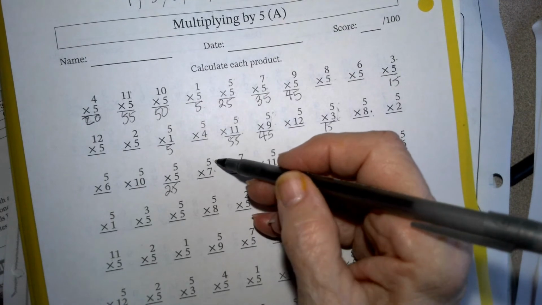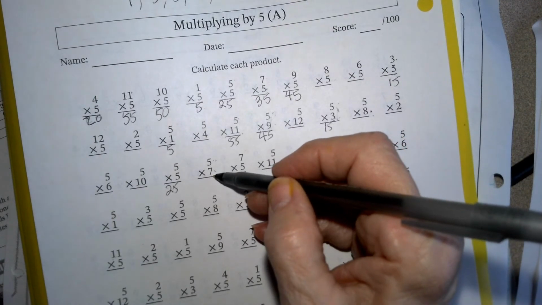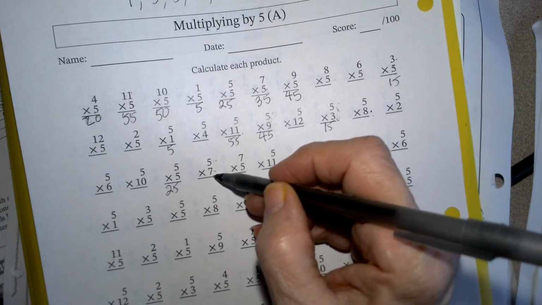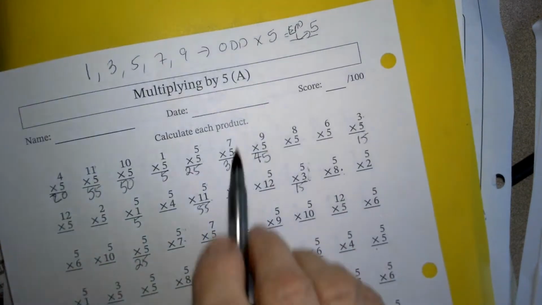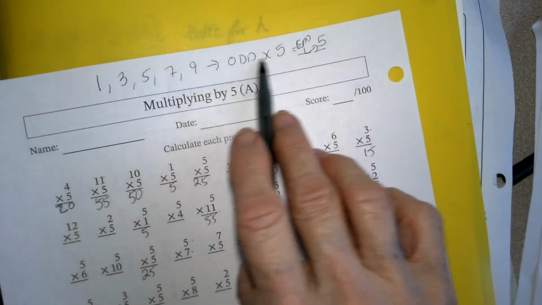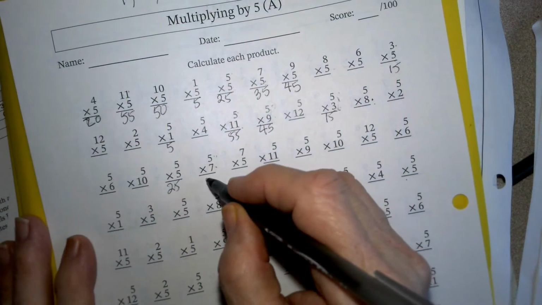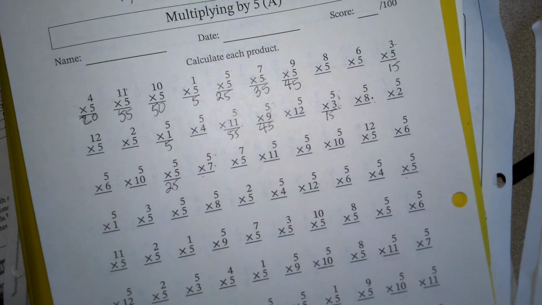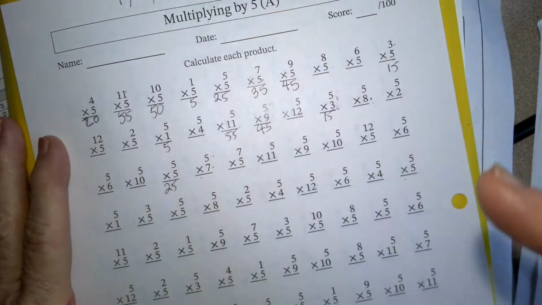And I could go 10 times 7, which is 70, and cut it in half. But you have to know that half of 70 is 35. But the fact is, every odd number multiplied by 5 ends with a 5. So this one is 35. Or you could skip count with 7 fingers. 5, 10, 15, 20, 25, 30, 35. So that's another way, and we'll do that again.